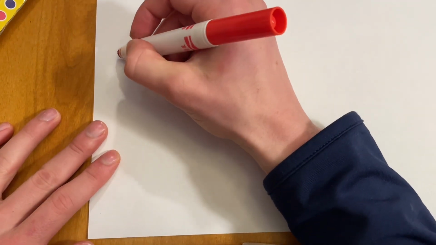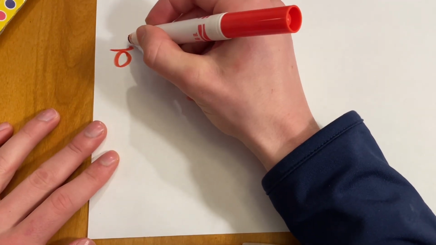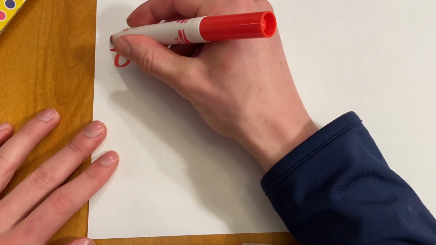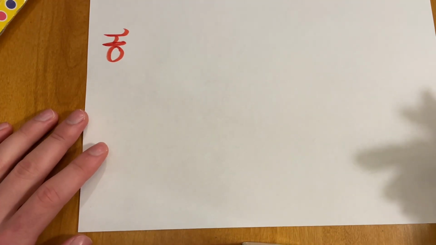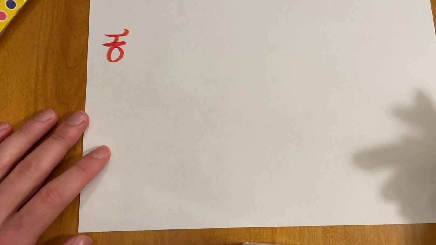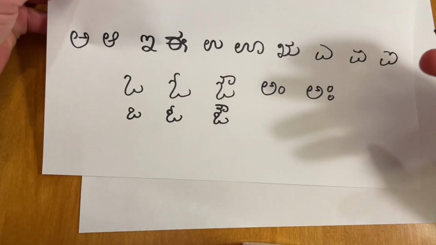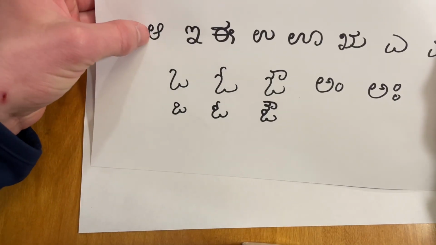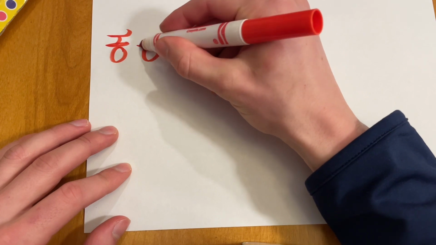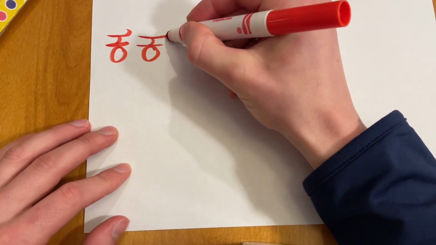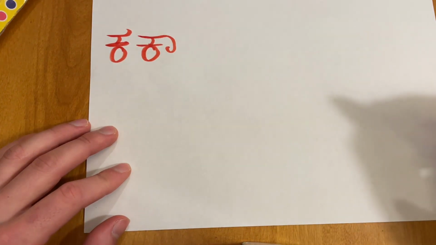So if you have the letter, I almost messed that up. If you have the letter ka, and you want to change it to fit another vowel that we have written here, let's say, you would change ka to ka.